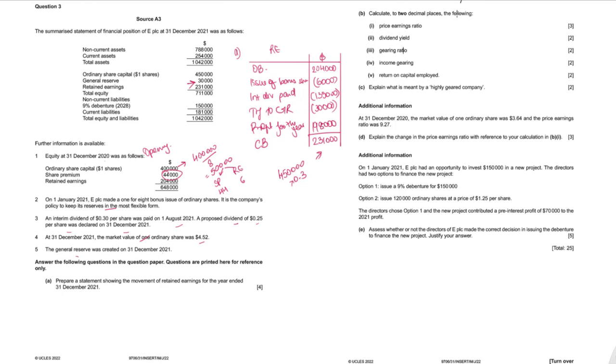Part B, calculate to 2 decimal places the following ratios. Price to earnings ratio, the formula is the market price of the share divided by earnings per share. Earnings per share is not directly given, but can we calculate earnings per share? Yes, we can. Earnings per share is equal to the total profit earned during the year, which is 198,000, divided by the total number of ordinary shares, 450,000. So we get $0.44 per share. And now we can calculate the PE ratio, which is market price $4.52 divided by $0.44 EPS. So 10.27 is the PE ratio.